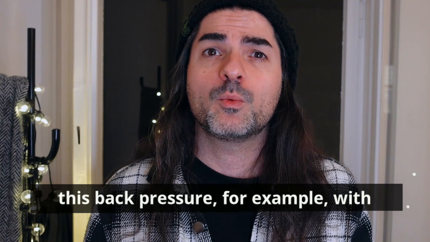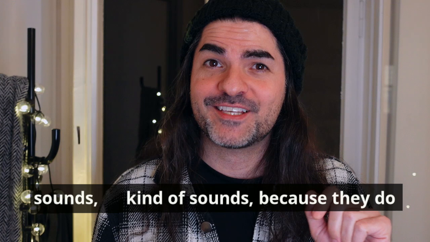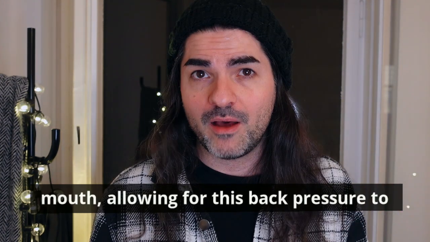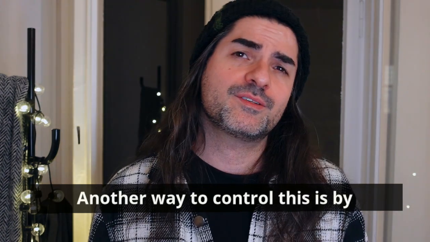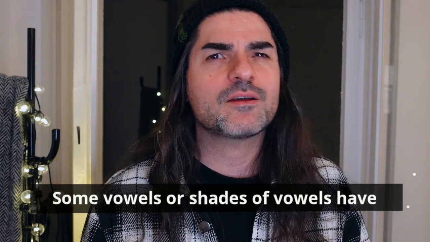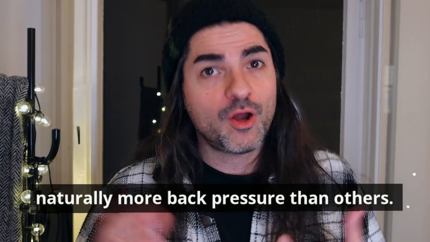For example, with pharyngeal sounds, those twangy sounds, nya nya kind of sounds, because they do create a little narrowing in the back of the mouth, allowing for this back pressure to happen. Another way to control this is by controlling your vowels. Some vowels or shades of vowels have naturally more back pressure than others. Closed vowels like oo and e have much more back pressure than open vowels like ah and eh.